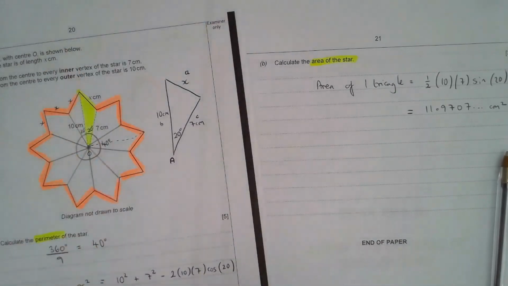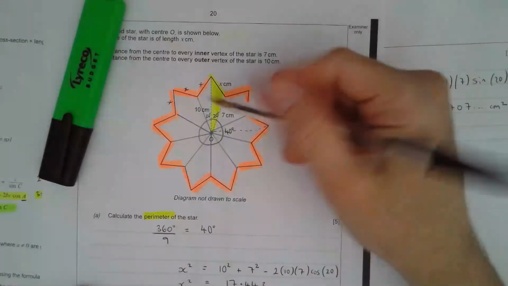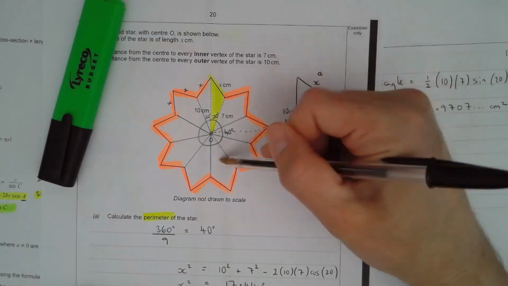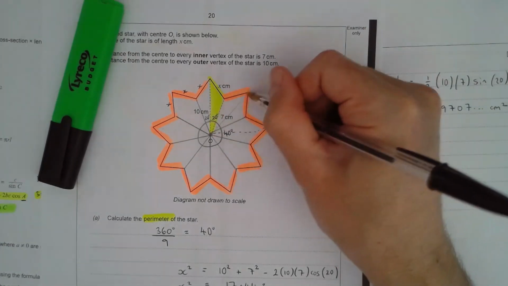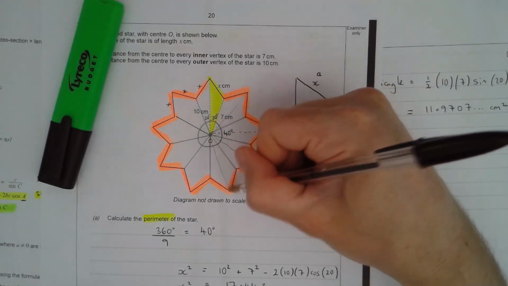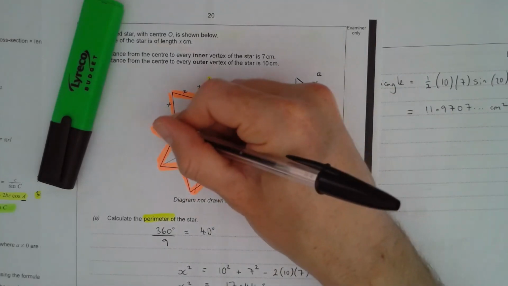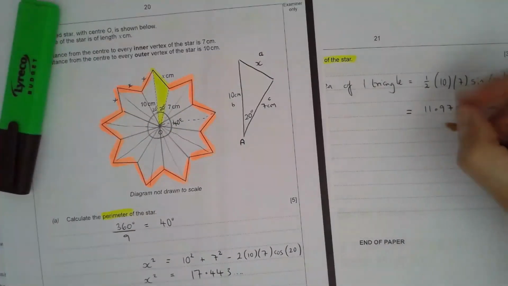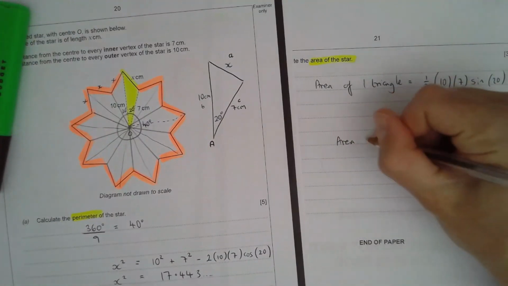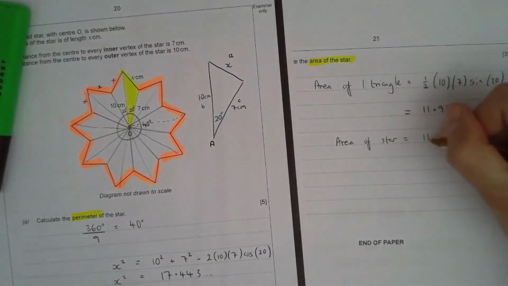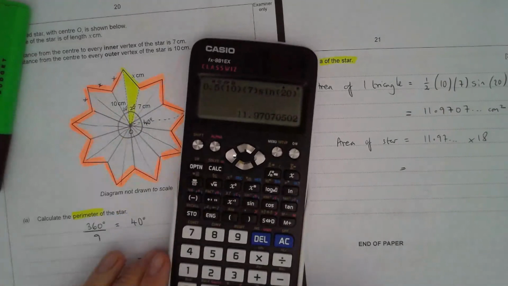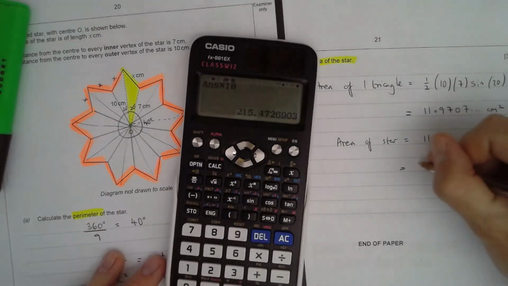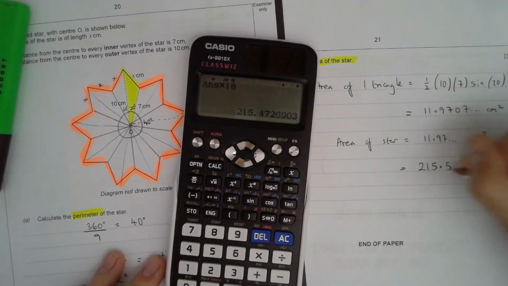Now again, it's a 9-pointed star. So we've got 9 of these kites, 1, 2, 3, 4, 5, 6, 7, 8, 9 from before. And then each of those kites has been split into 2. So if I was to split all of those going along here, how many of these triangles would we have? Well, you hopefully answered that is 18. So I'm going to say area of star would equal 11.97 blah, blah, blah, times by 18, which is 215.5 centimetres squared to 1 decimal place.